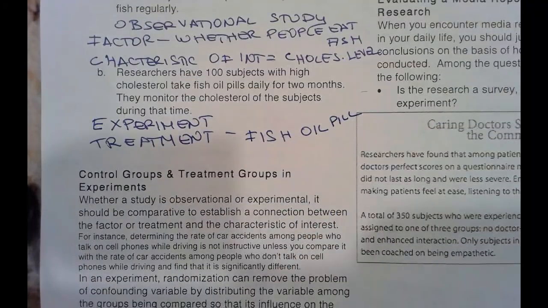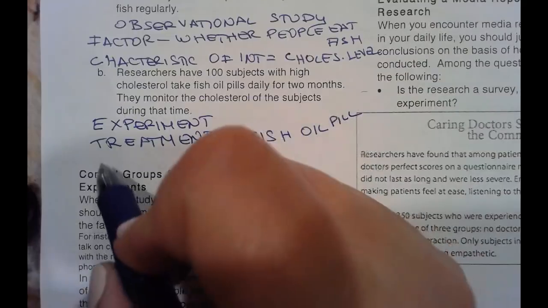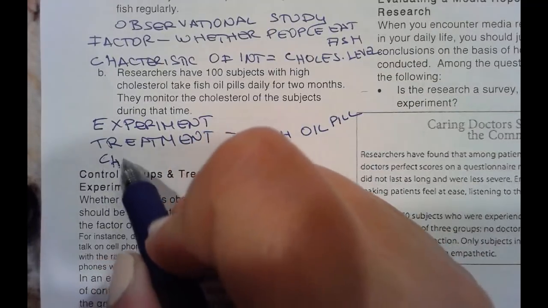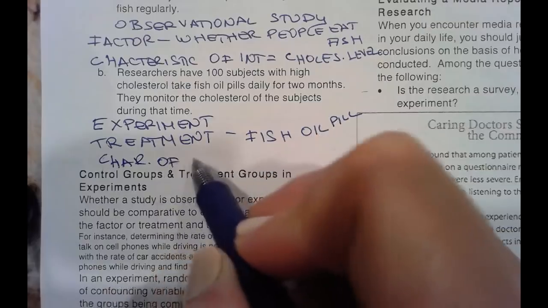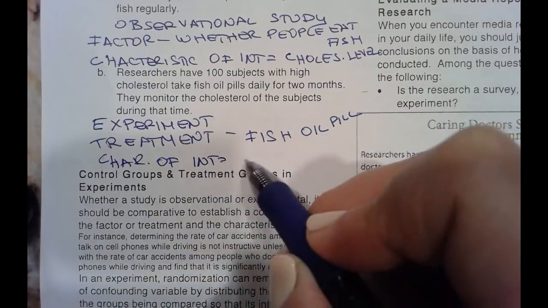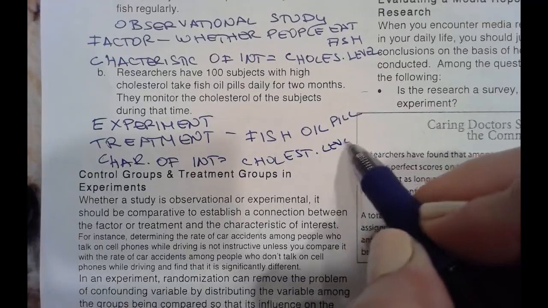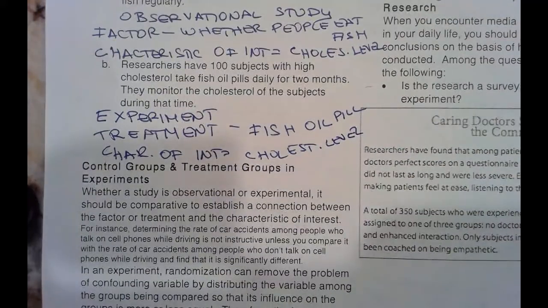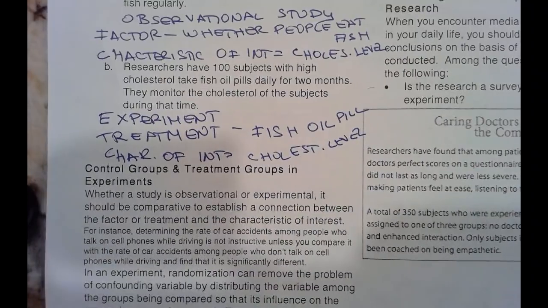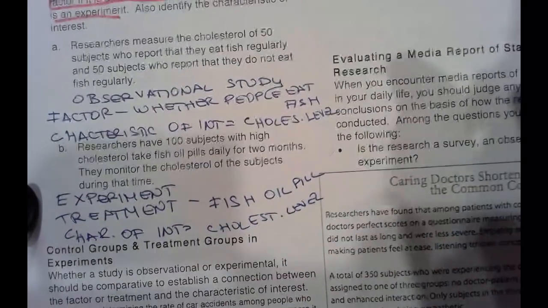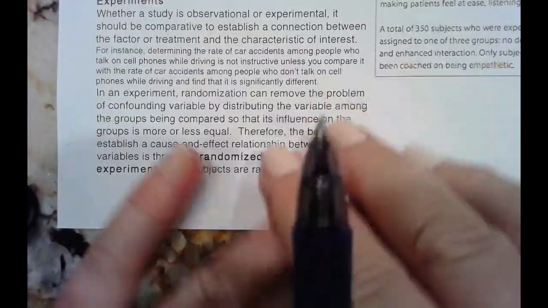The characteristic of interest, again, is the cholesterol level. So this is a lot of common sense. There are a few vocabulary words you need to know, but most of it is just being able to identify the type of observation or experiment.